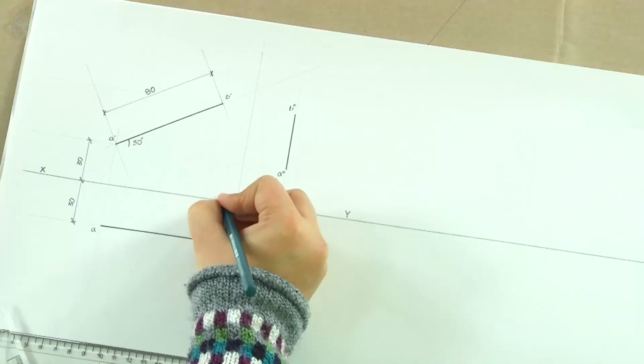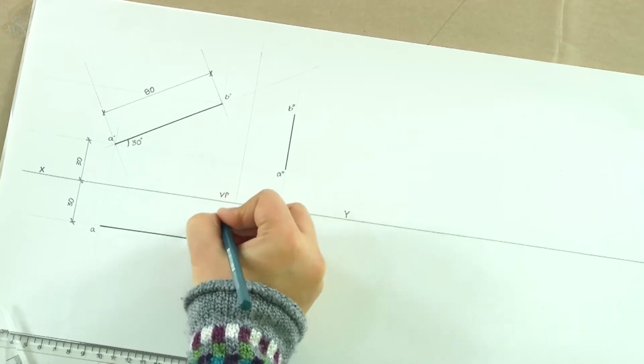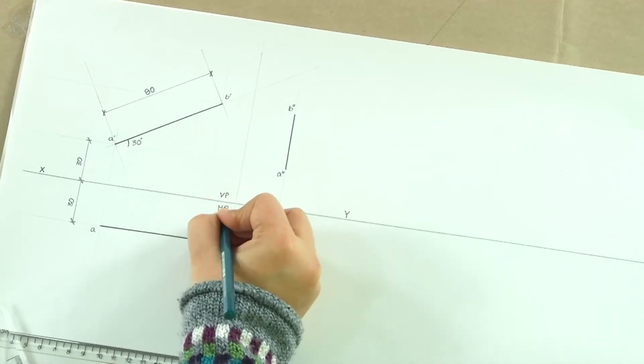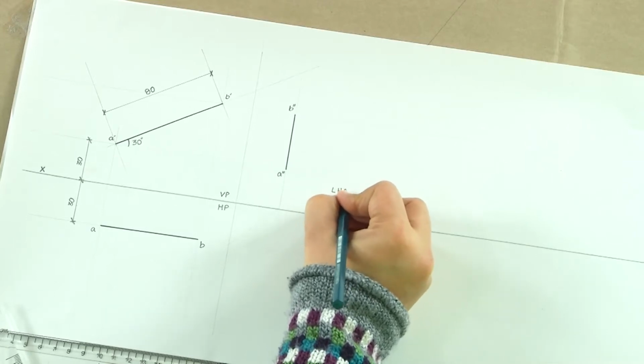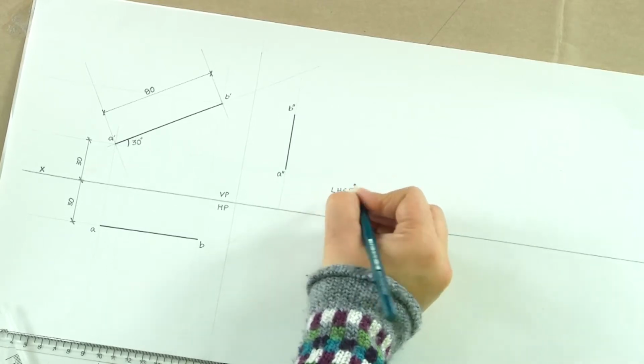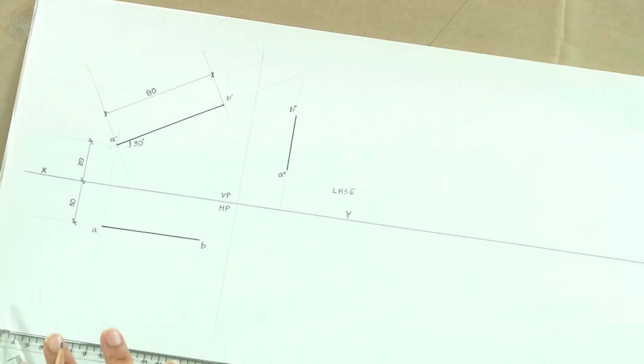Now, we quickly finish the labeling. This is our reference line, this is VP, this is HP here, and this one is left hand side elevation here. This is what our drawing is. This was a very simple case.